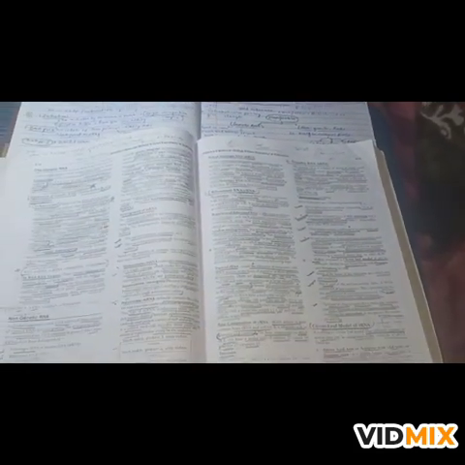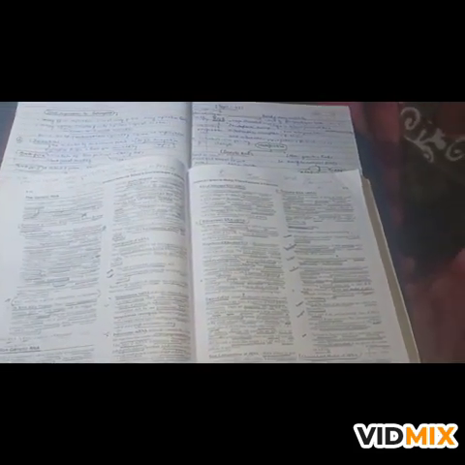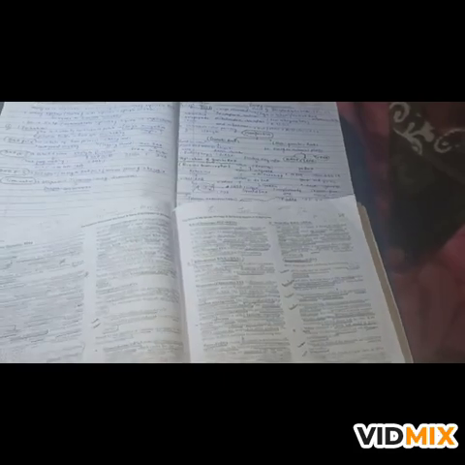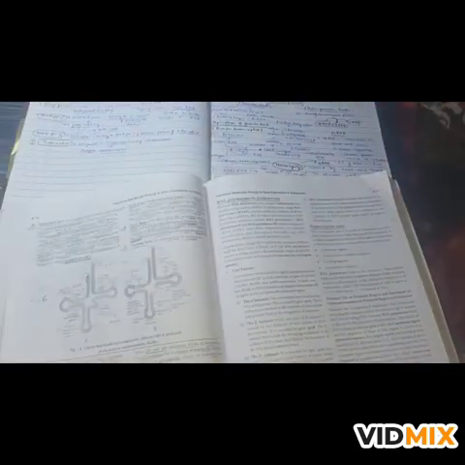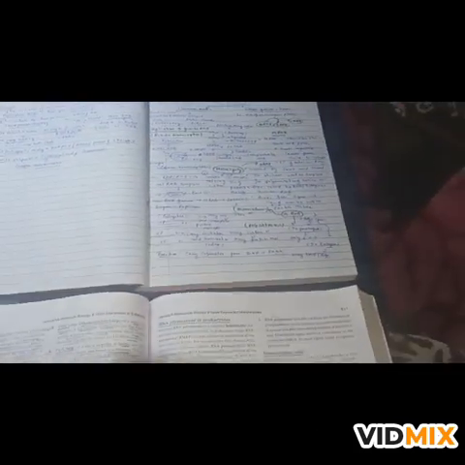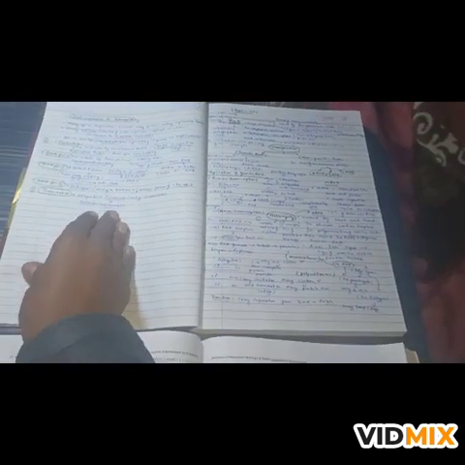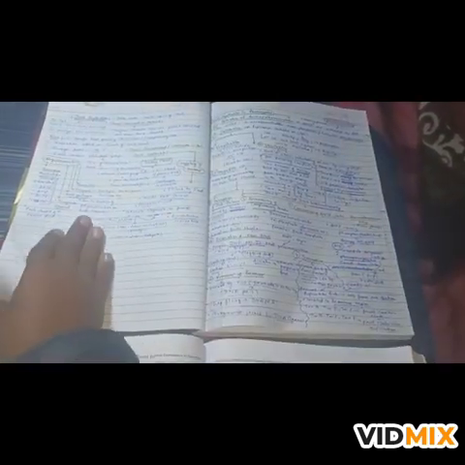Let's start. So just done with molecular biology, and today's topic was RNA classification and subclassification. Here I also prepared a short note for revising the whole summary, to do a quick revision for the topic.